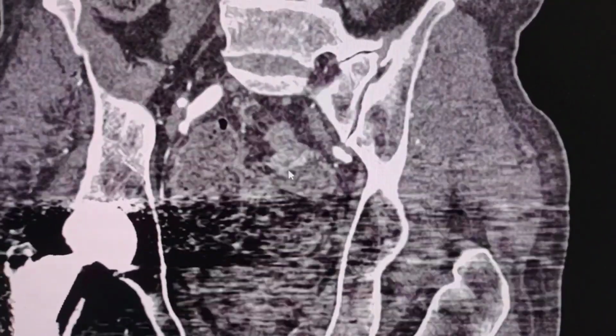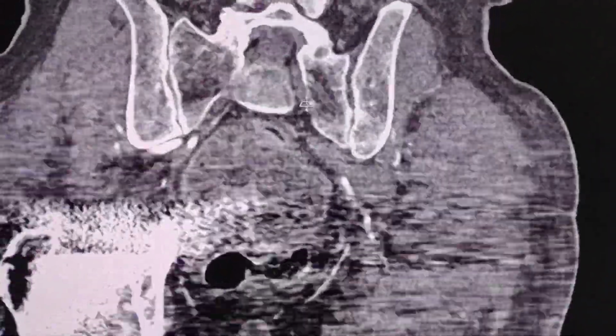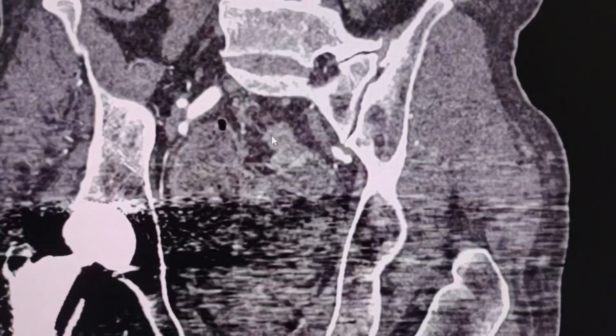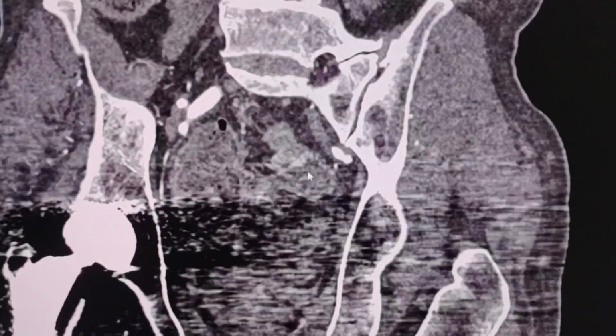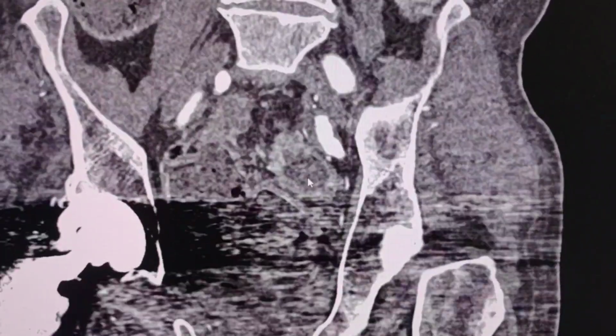So this was a good example to learn how to track the gastrointestinal tract. Once again, here is the colonic pathology. Here is the transitional point. Okay.